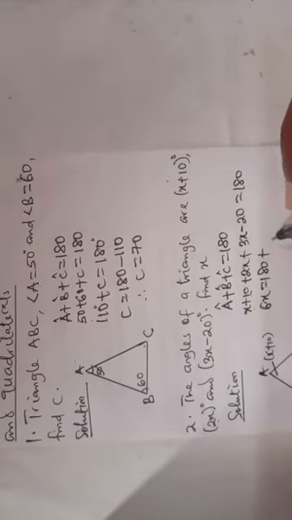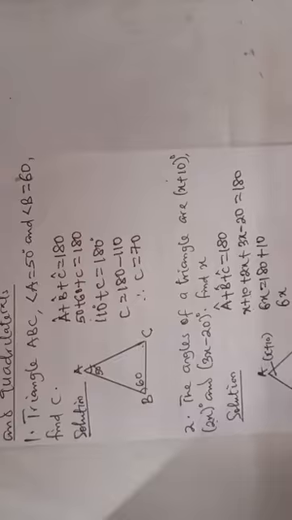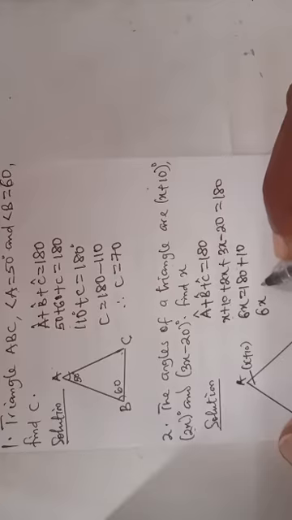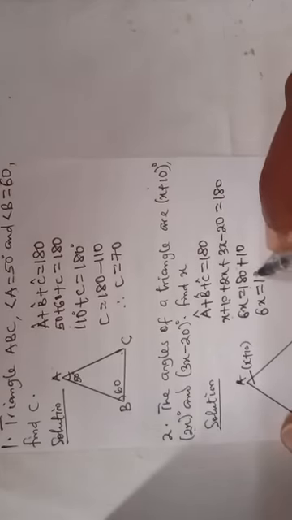So 10 minus 20 is minus 10. When this minus 10 goes to meet 180 on the other side, it becomes plus 10. So I'm going to have 6x equal to 180 plus 10, which is 190.